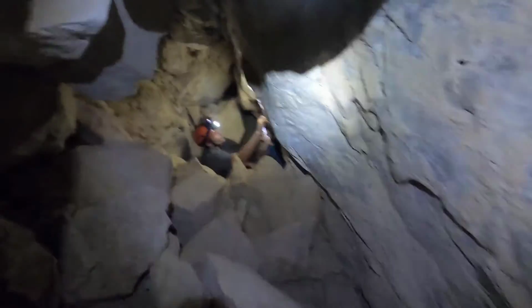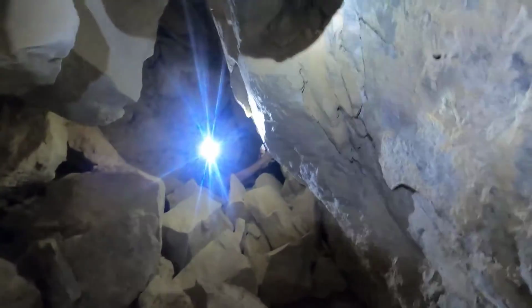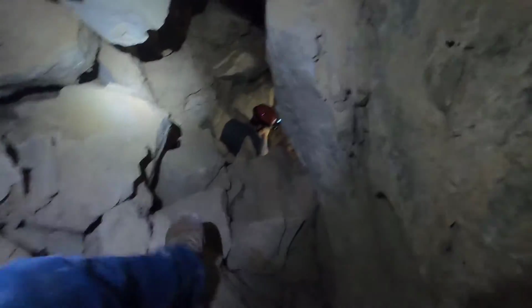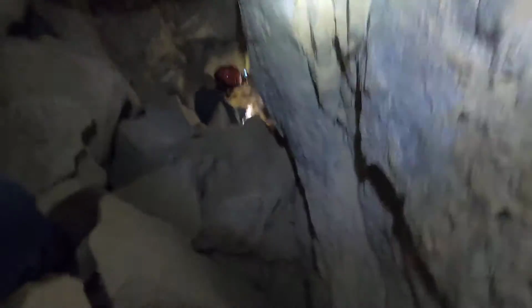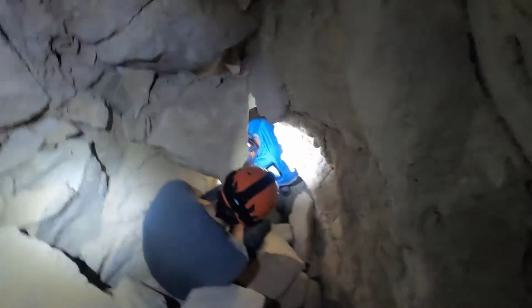Cool. All right. You can see the layers. So we're going down this cave, one step at a time. Is what it feels like. And yet, warmer than it should be.